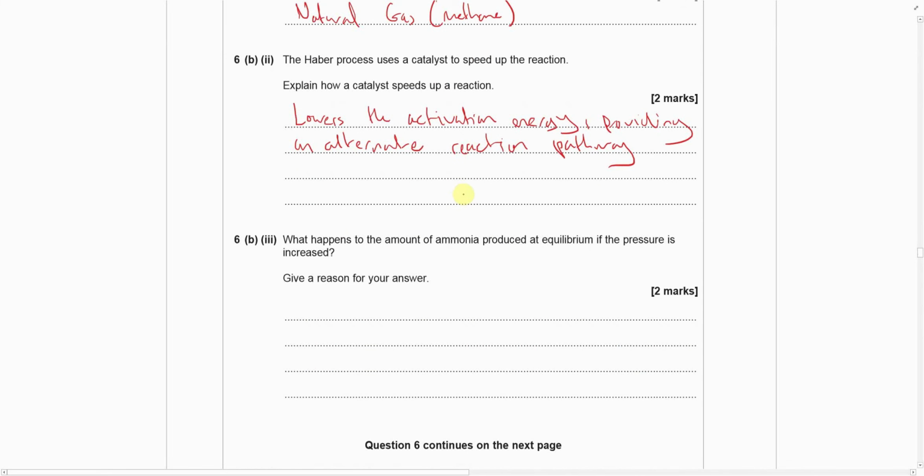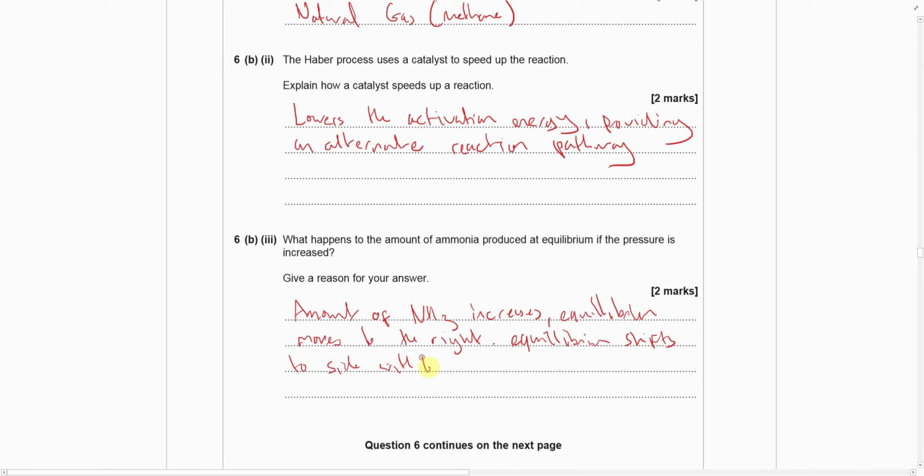So give a reason for your answer. So amount of, I'm just going to write out that, ammonia increases, equilibrium moves to the right, equilibrium shifts to side with less molecules. 2 marks.